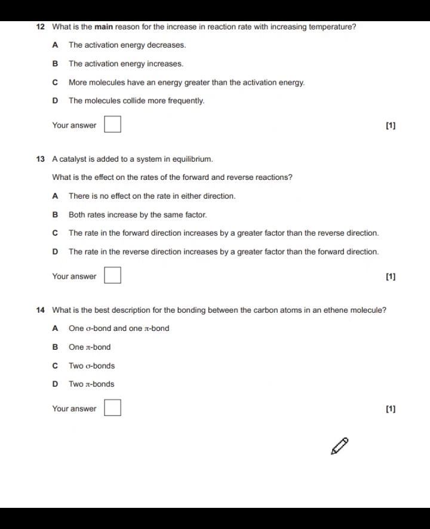Question 12. What is the main reason for the increase in reaction rate with increasing temperature? You can see that they've put the word main in bold, so there is more than one reason. What's the main reason? The activation energy decreases. Increasing temperature doesn't decrease the activation energy. The activation energy increases, which you said it doesn't change the activation energy level.